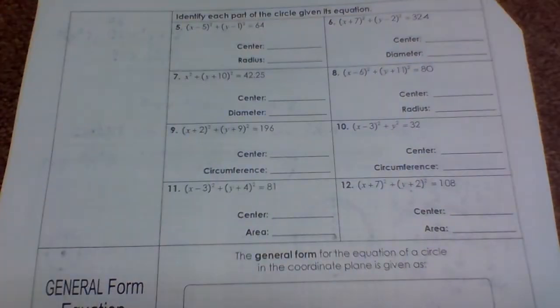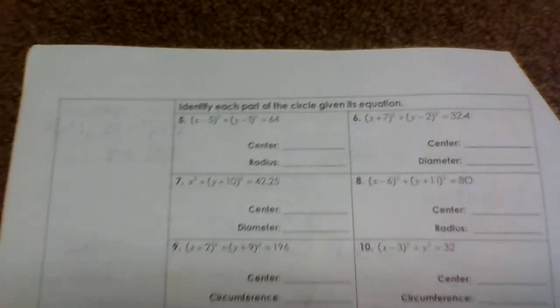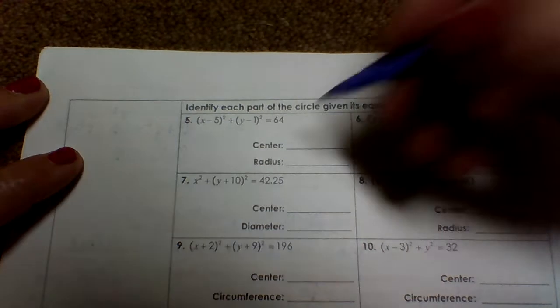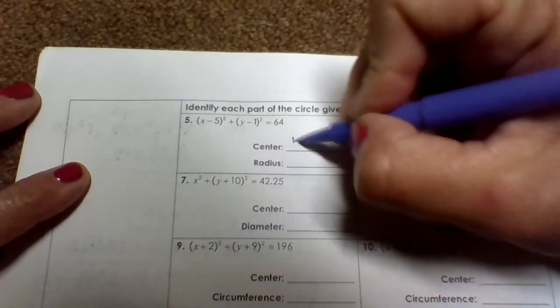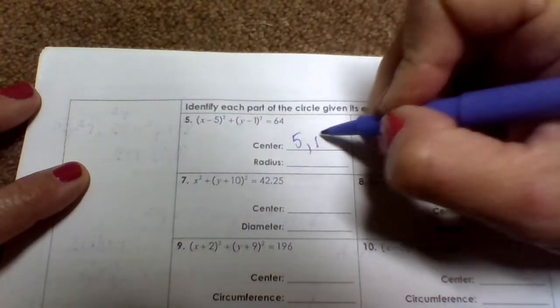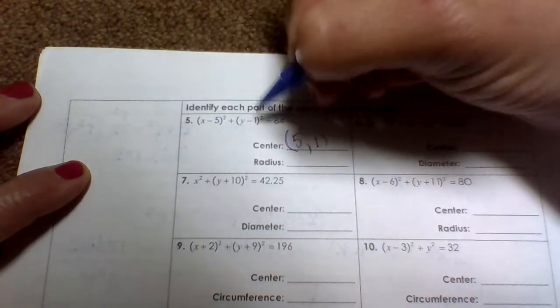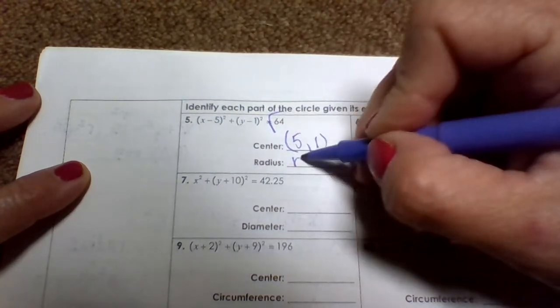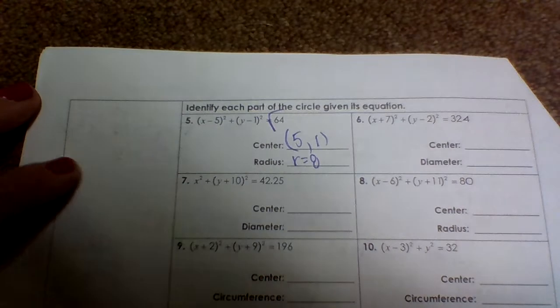I don't think we need to do the next one, so let's go to the back side. All right, so on the back side, now you don't have to do any graphing. Okay? So let's just do the center and the radius on this one. So center right here would be 5, 1. It's the opposite of whatever is inside there. The square root of 64, the radius equals 8.